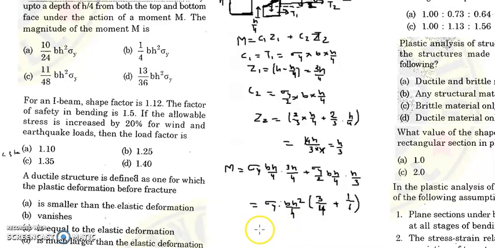Okay, so the answer is going to be sigma y bh square by 4 into 6 4s are 24, 6 3s are 18, it is 4. Okay, so it is 22 divided by 24. So it is going to be 22 divided by 24.